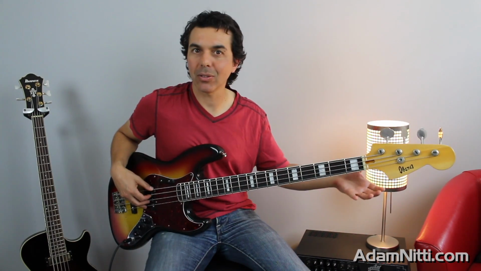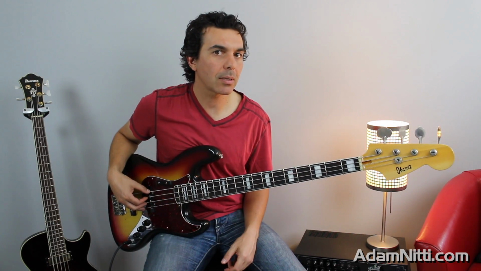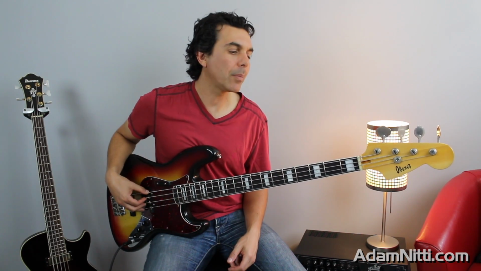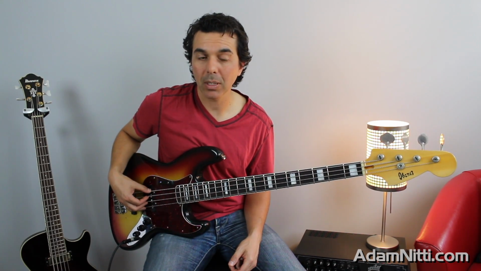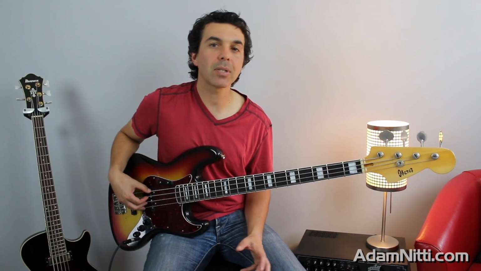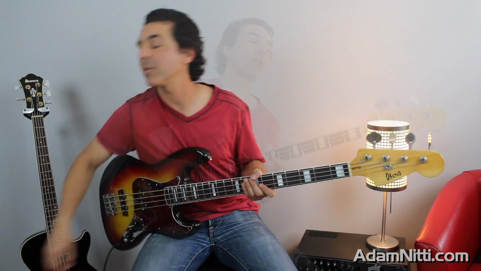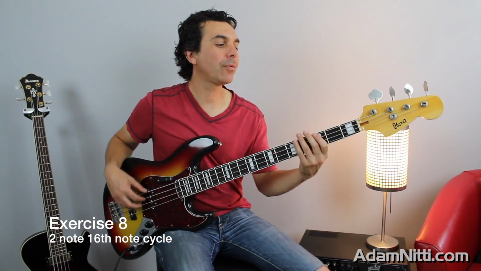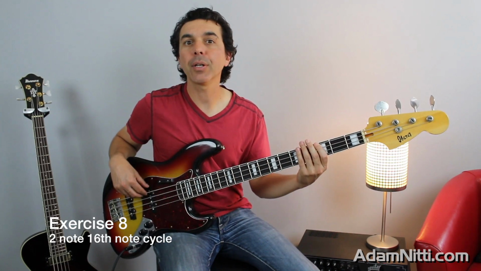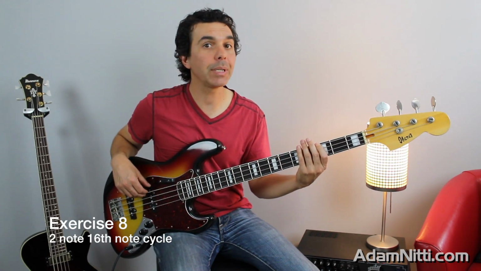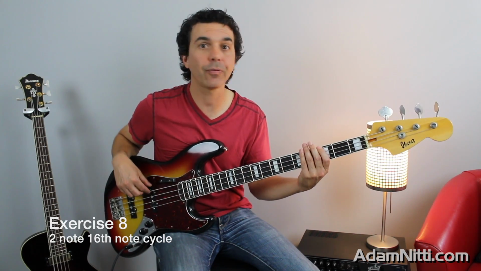Now let's move the challenge to the next stage. I'm going to play the first and second 16th notes on each beat. And then I'm going to play the first and the third 16th notes on each beat. And then I'm going to play the first and fourth 16th notes on each beat. And here's what that's going to sound like as an exercise.